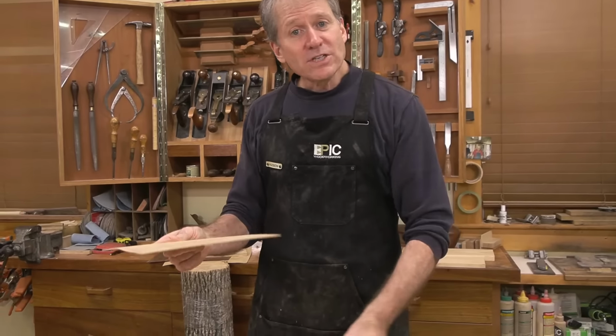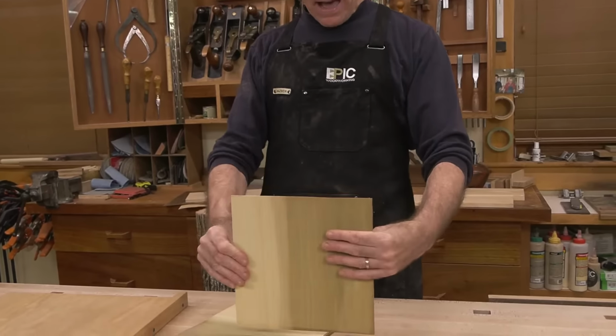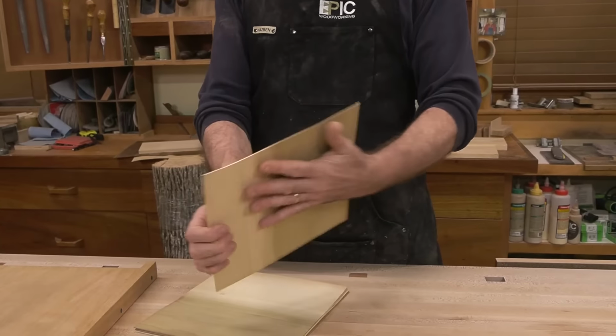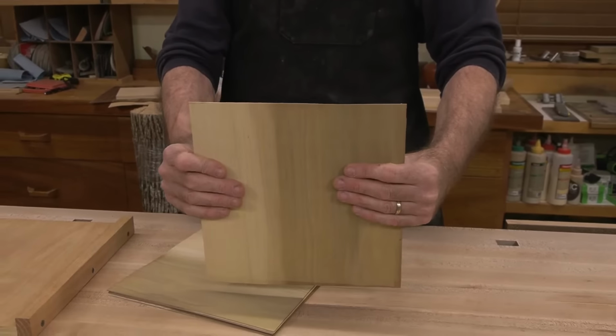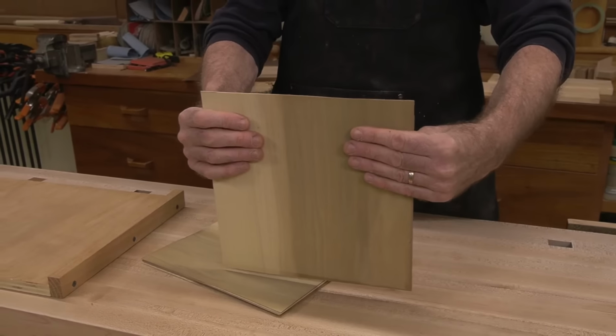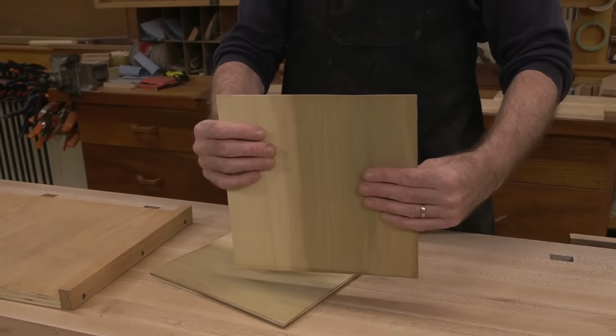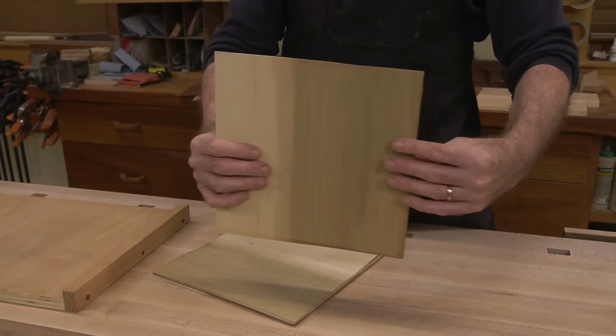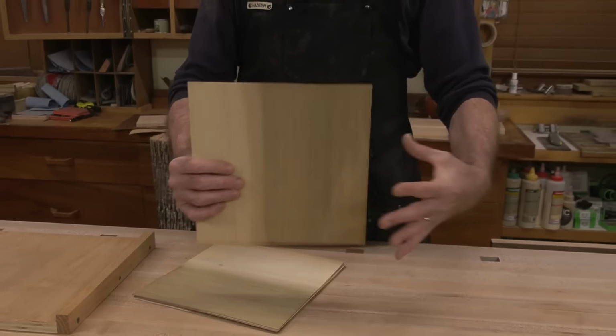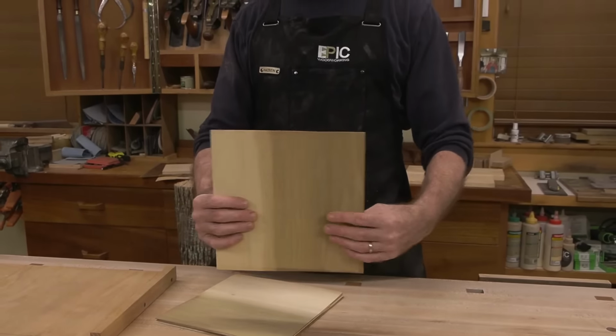So the way plywood is made is if I just glued up some pieces and had them all oriented the same way, the glue would restrict somewhat the movement, but not a lot, right? It would still want to move, but it'd be restricted slightly by the glue.